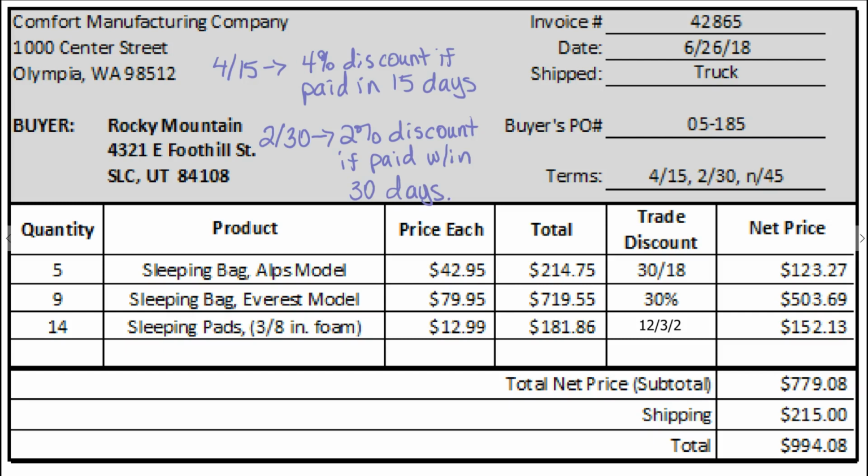Now, here's how this kind of works. On the first 15 days, you get a 4% discount. So from day 16 through 30, then you would get a 2% discount. You don't get to add them together or anything. It's just 4% the first 15 days, and then for the rest of the time until you get to 30 days, you get a 2% discount. And so if you pay after day 15 up through day 30, 2% discount.